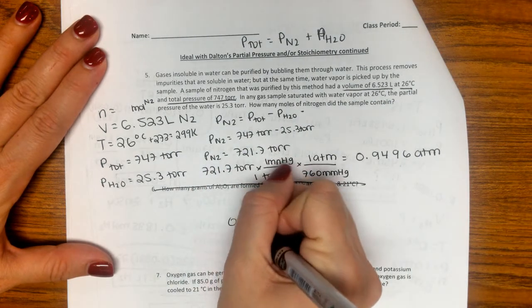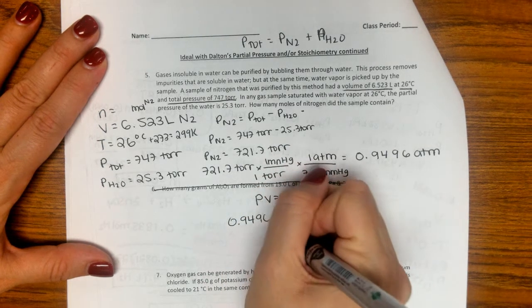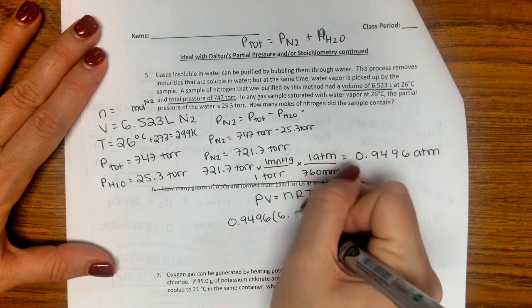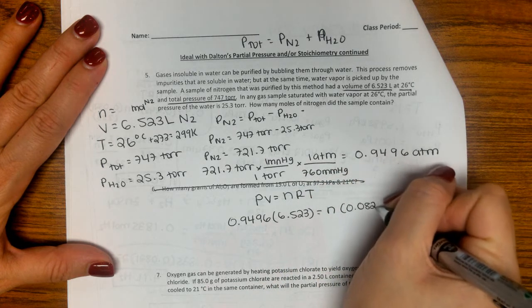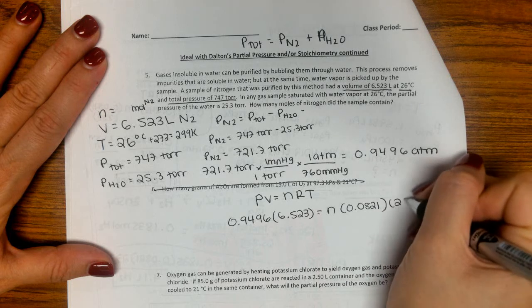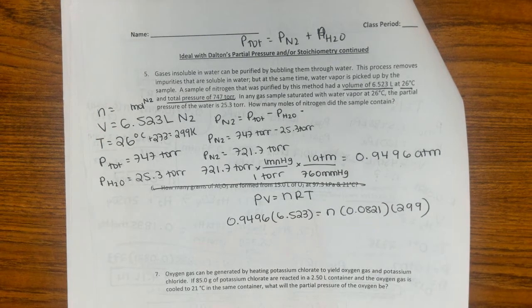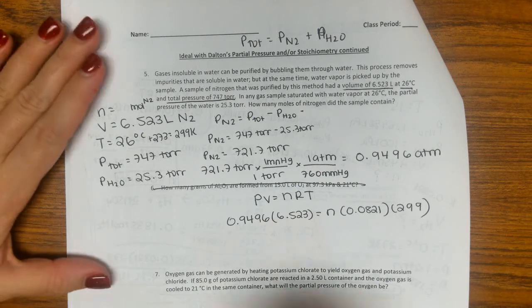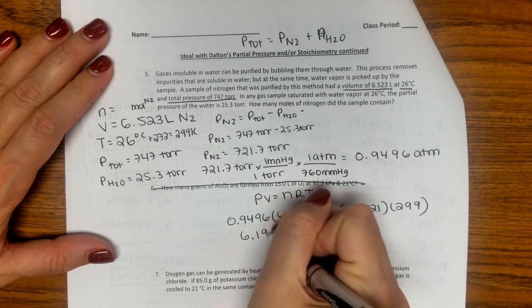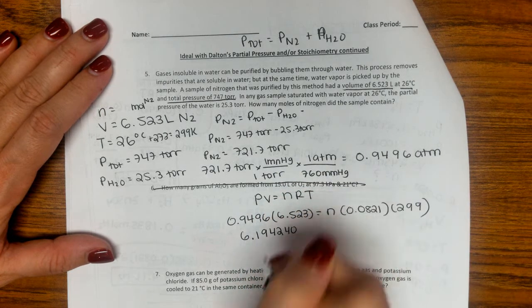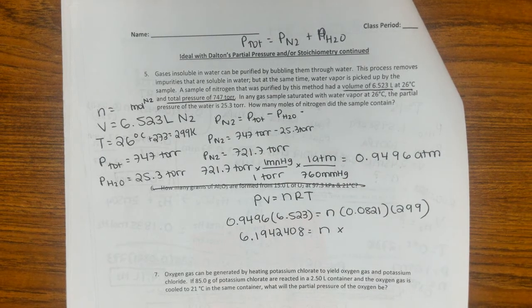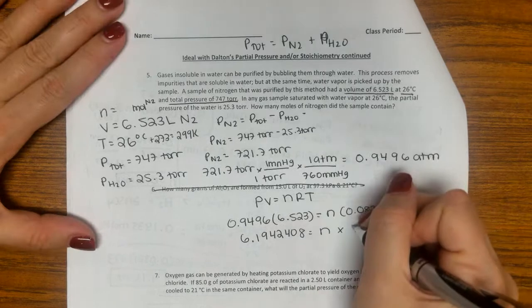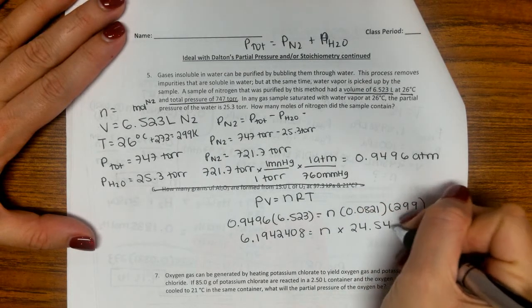Pressure, 0.9496, times my volume, 6.523, equals n times R times my temperature, and then solve for n. 0.2408 equals n times 24.5479.